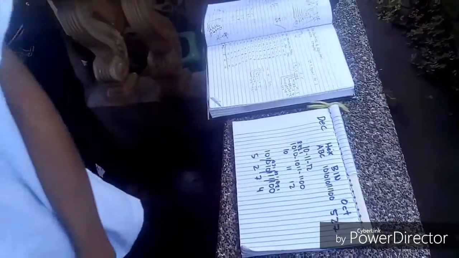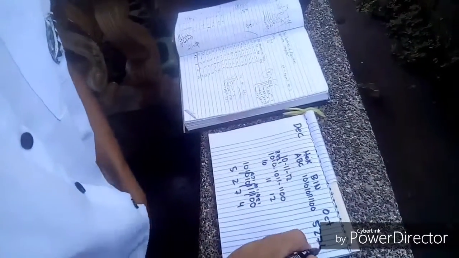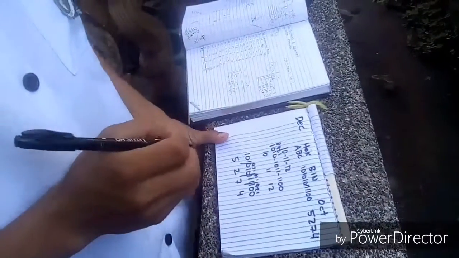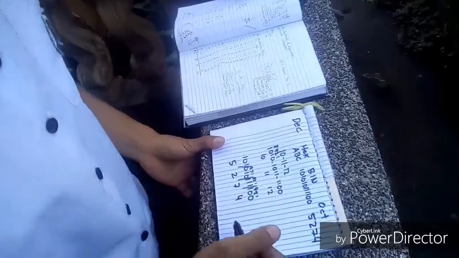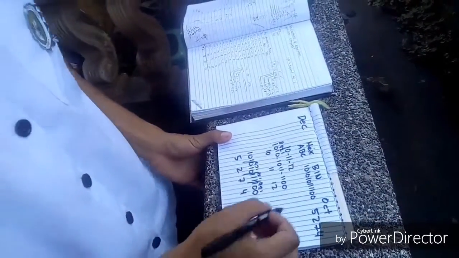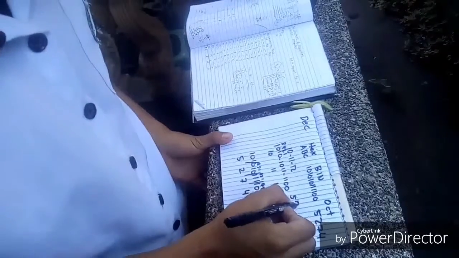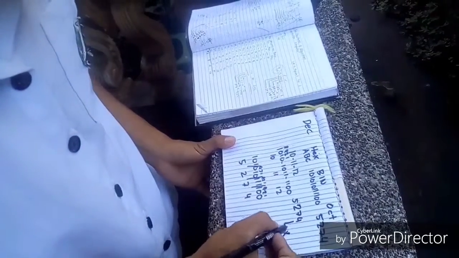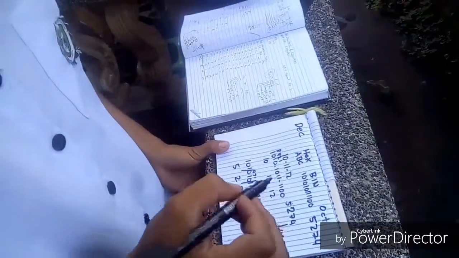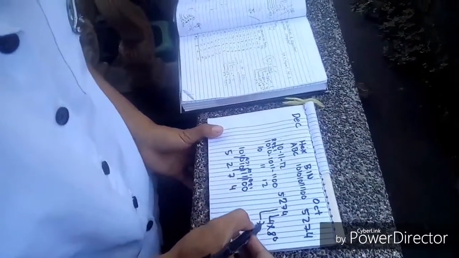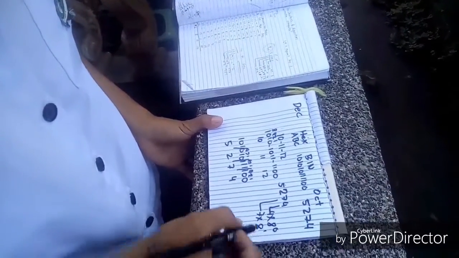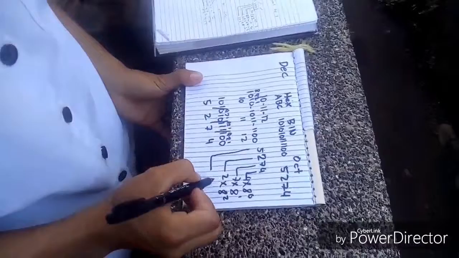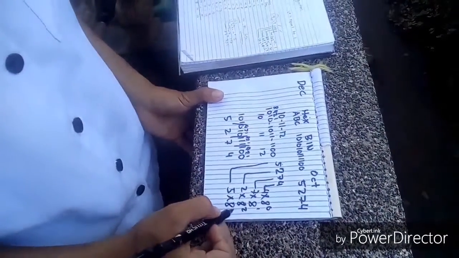To get the decimal, we need to multiply the octal by 8. So 5274: 4 times 8 raised to 0, 7 times 8 raised to 1, 2 times 8 raised to 2, 5 times 8 raised to 3.